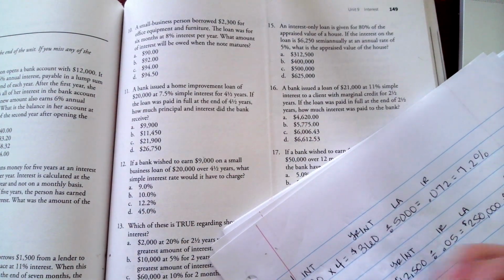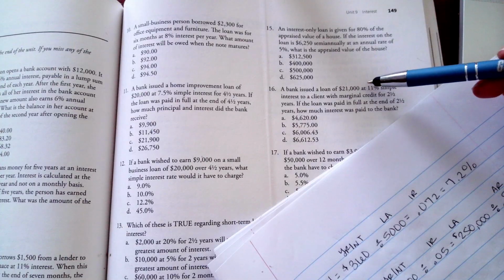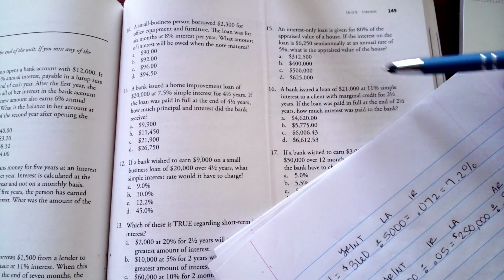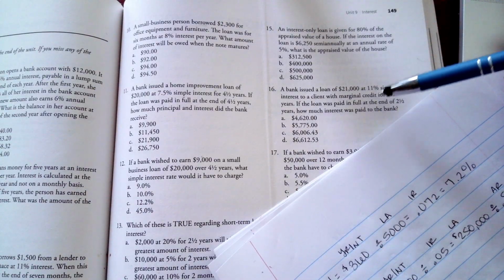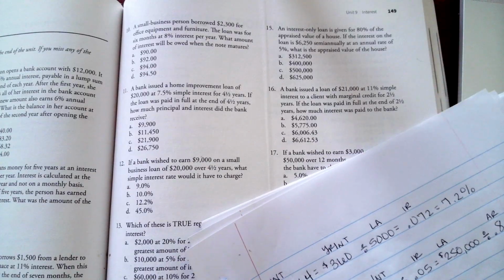Number 16 says, a bank issued a loan of $21,000 at 11% simple interest to a client with marginal credit for 2.5 years. If the loan was paid in full at the end of 2.5 years, how much interest was paid to the bank?